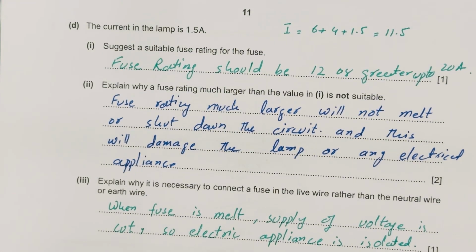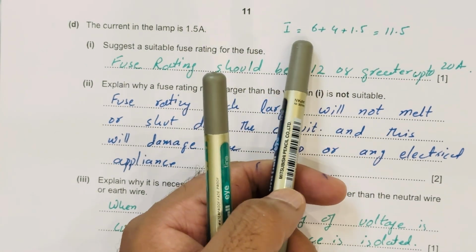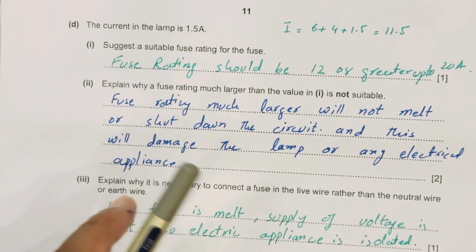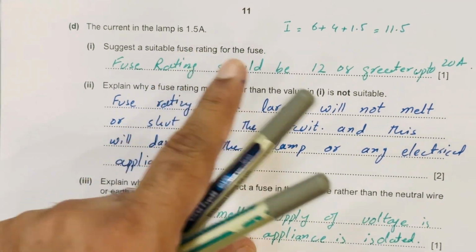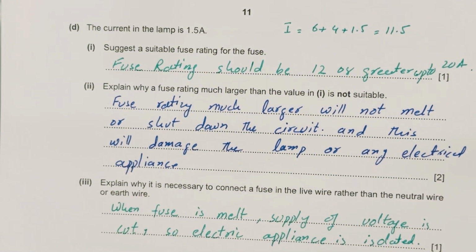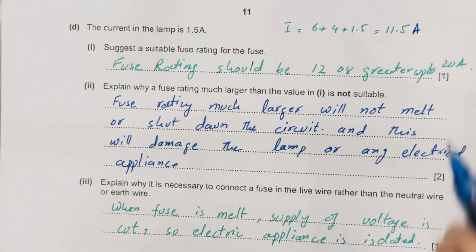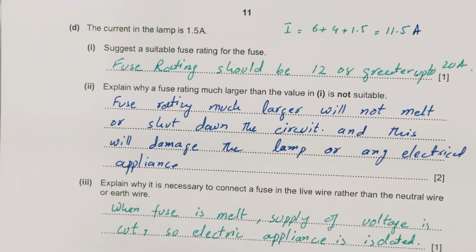Moving to its D part, the current in the lamp is 1.5 amperes. Suggest a suitable fuse rating for the fuse. We know that the total current is 6 plus 4, 10, which we have already calculated, but the lamp has 1.5 ampere, so its final value is 11.5 ampere. Now the fuse rating should be higher than 11.5 and it should be an integer. Then we can say that it would be 12 or greater than 12, but you don't need to take 200 or 100, you can go up to a maximum limit of 20.